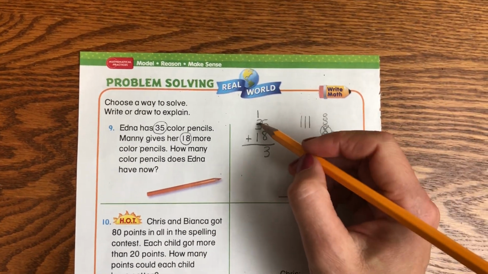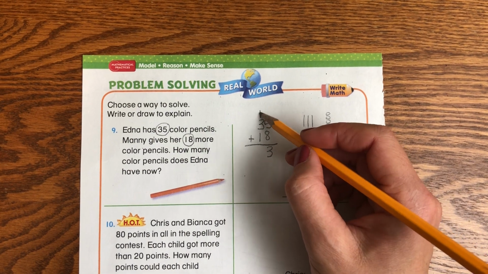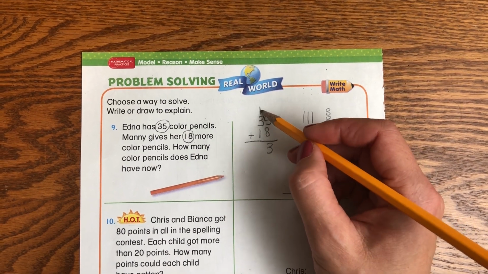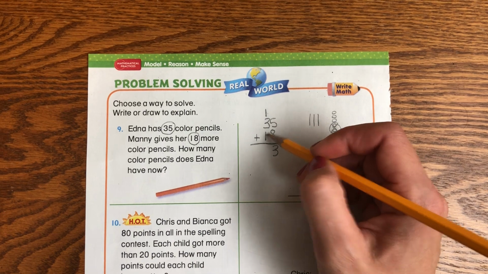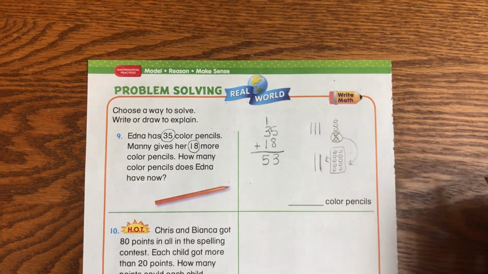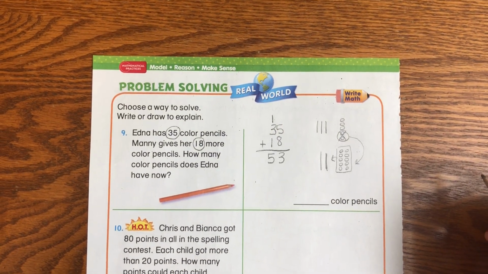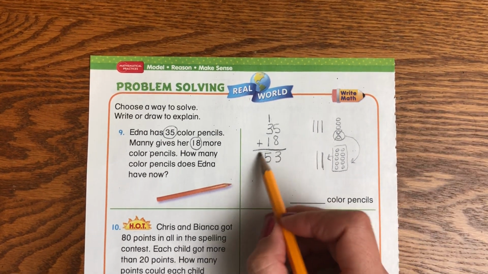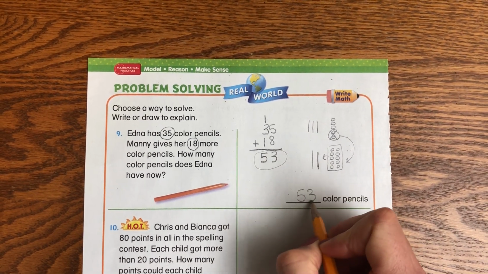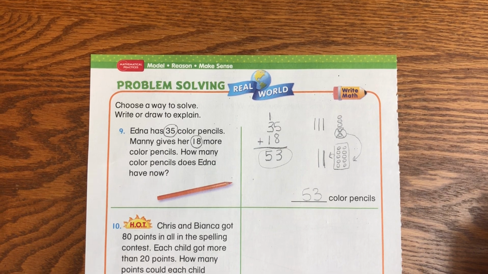Now let's add our 10's place. 3 plus 1 is 4, plus 1 more is 5. So how many colored pencils does Edna have now? She has 53. Good job regrouping with me.